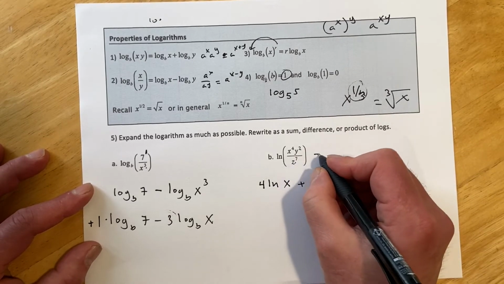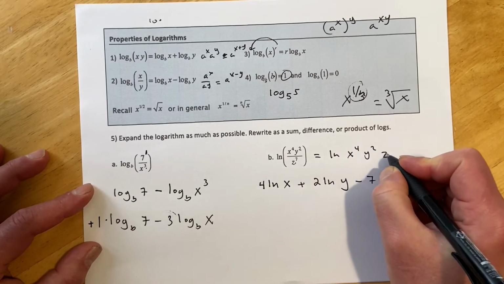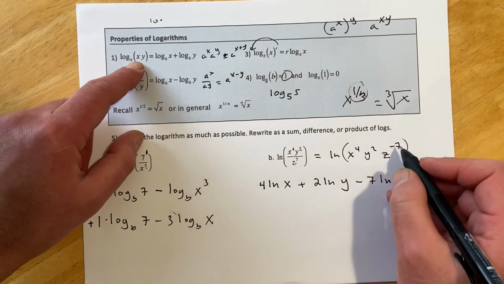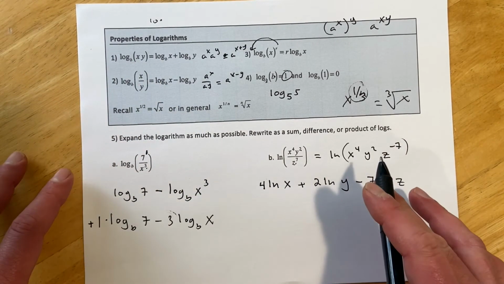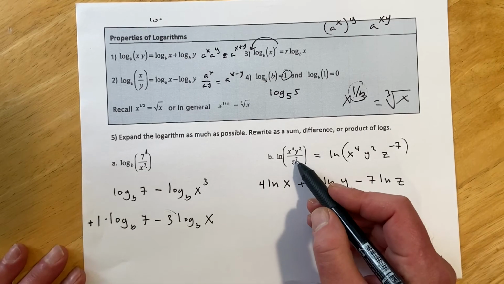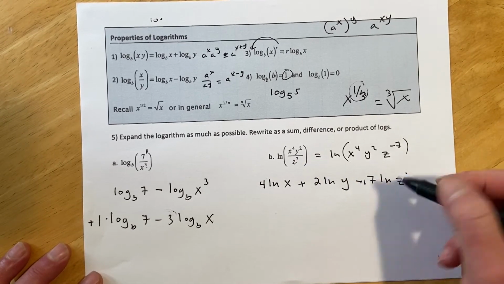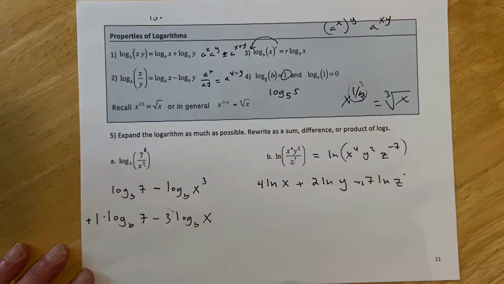And the reason is, if I rewrote this, I could write this as x to the 4 y squared z to the negative 7, and then just apply this rule. And you see how when I bring that down, it's going to be negative. So you can really just do these all in one step often. And you're just saying, whatever's in front is an exponent. If it's negative, it has to be in the denominator. If it's positive, it's got to come from the numerator.